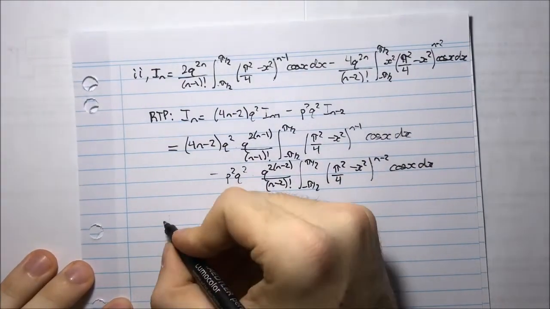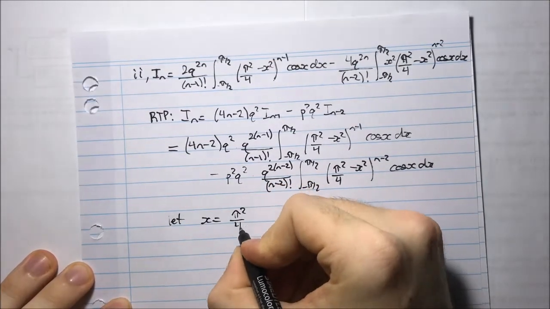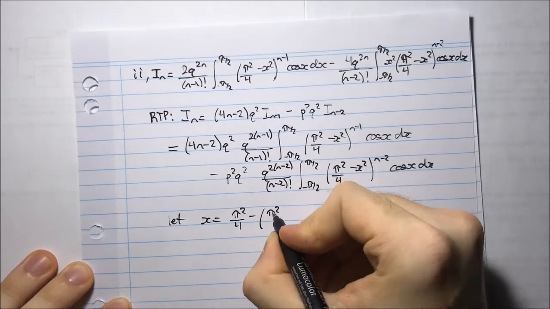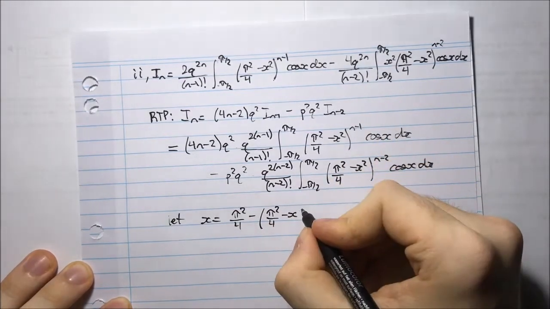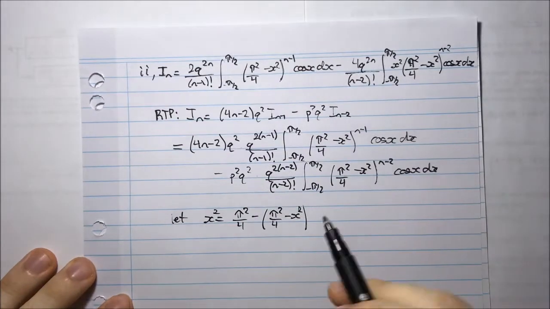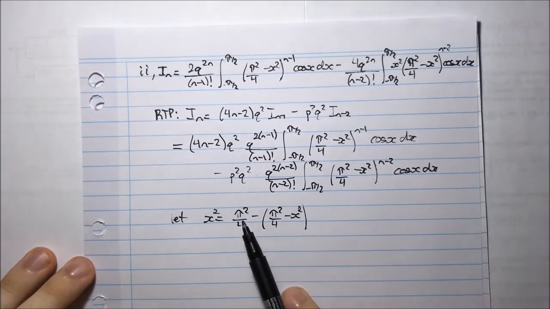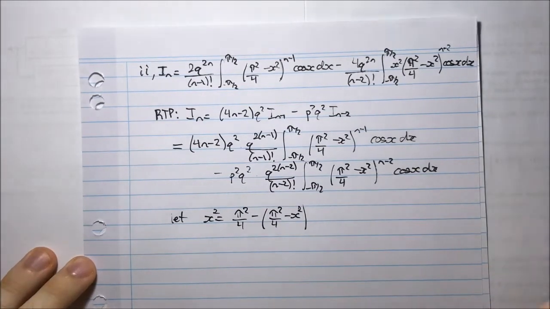We're going to let x be written in this form. Pi squared on 4 minus (pi squared on 4 minus x). Sorry, x squared. I mean, it's the same thing. For x, it would still hold, but we're looking for x squared. So what have I done? I've just added and subtracted a pi squared on 4. That's nothing. Now, where am I going to use that? Where can I see that I would use that?